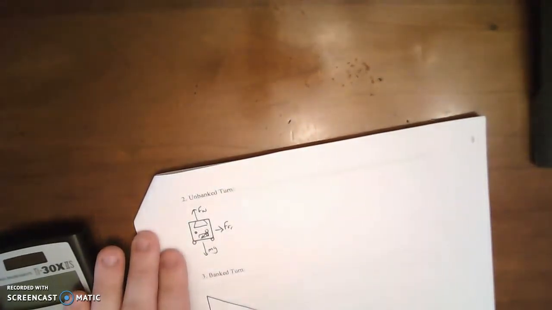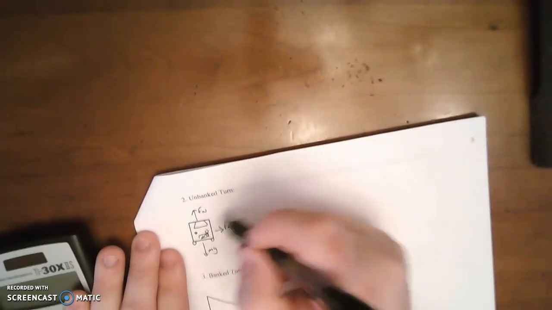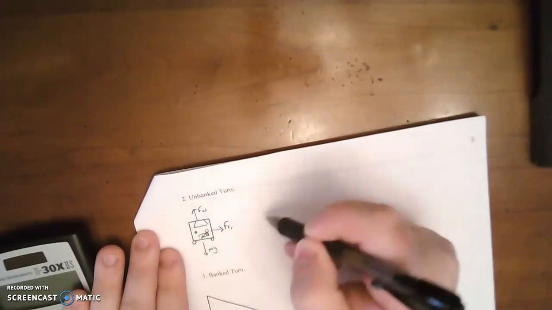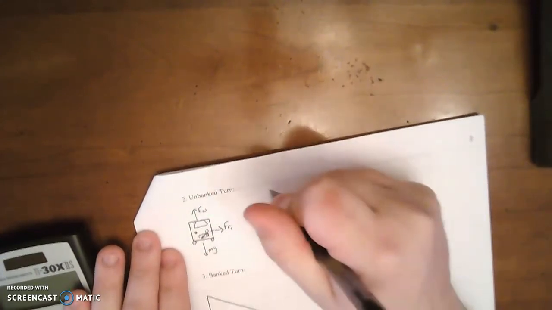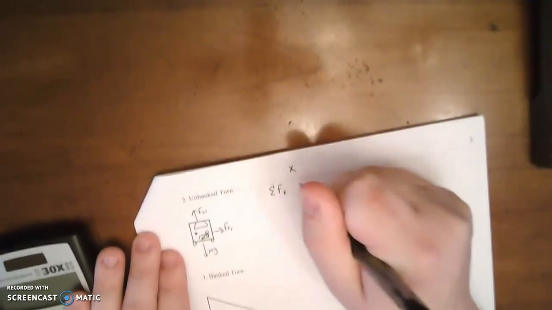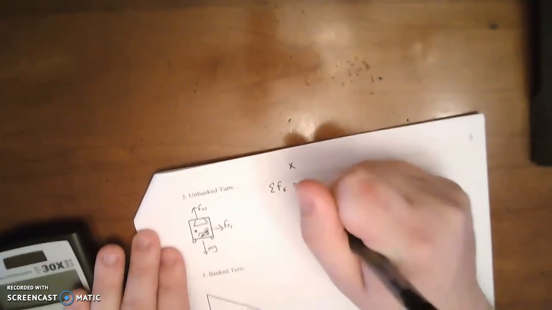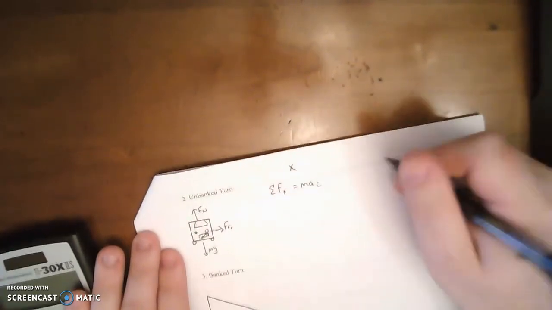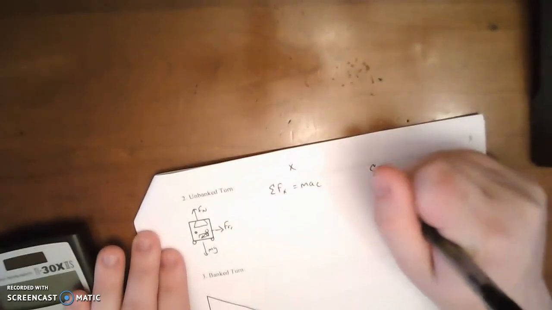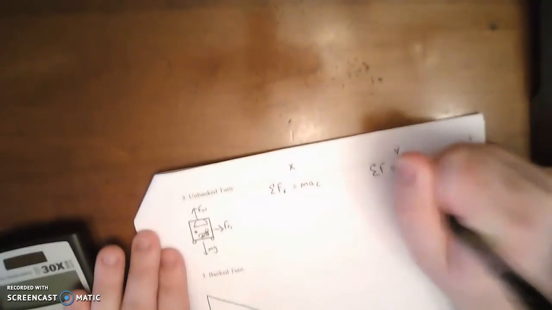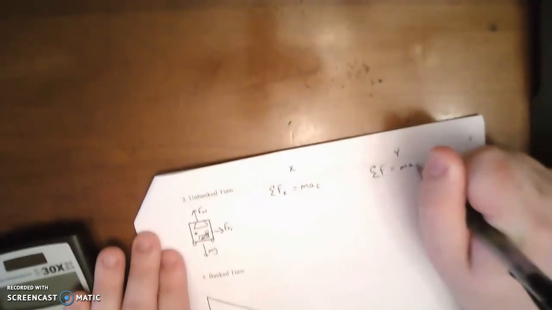Because the circle is in the x direction, the center of the circle is this way, it means that our sigma F in the x direction is where we get our centripetal acceleration. And over here, in the y direction, that'll just be equal to may.